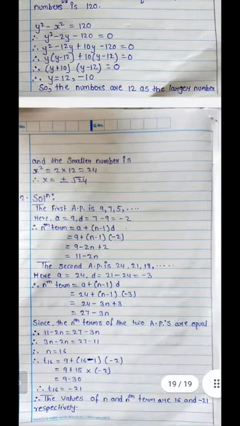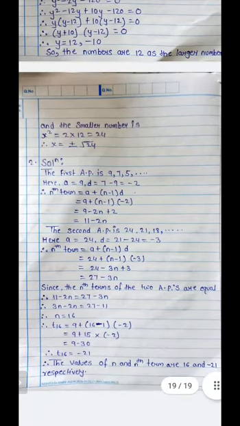Now, next question. Question number 2. Two APs are given: 9, 7, 5, and so on, and 24, 21, 18, and so on. If the nth terms of both the progressions are equal, then find the value of n and the nth term. Okay, so these two APs are given. The first AP is 9, 7, 5. Here a is equal to 9, d is equal to 7 minus 9 which is equal to minus 2.